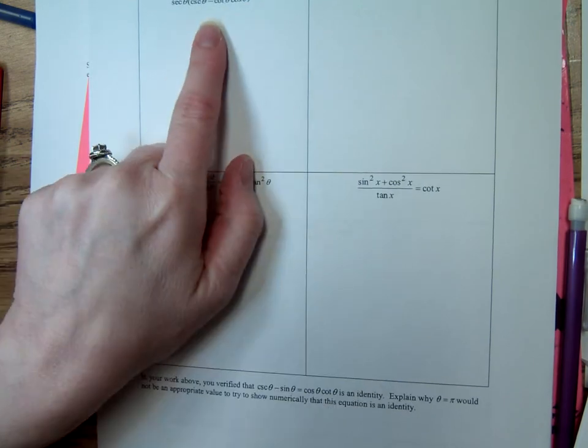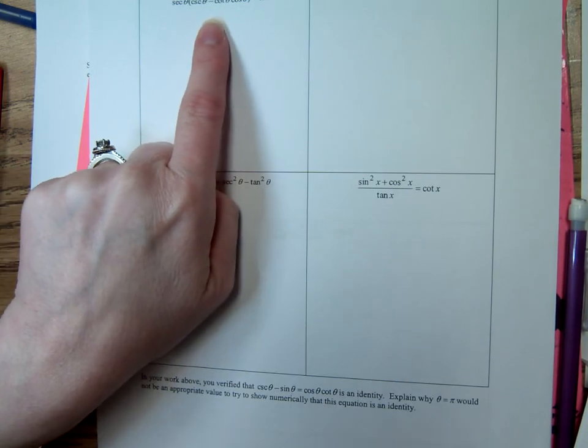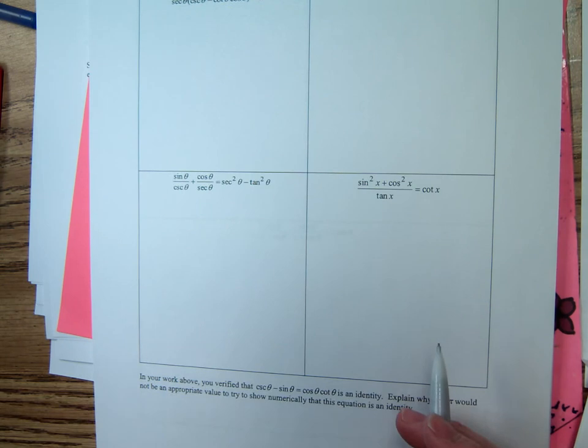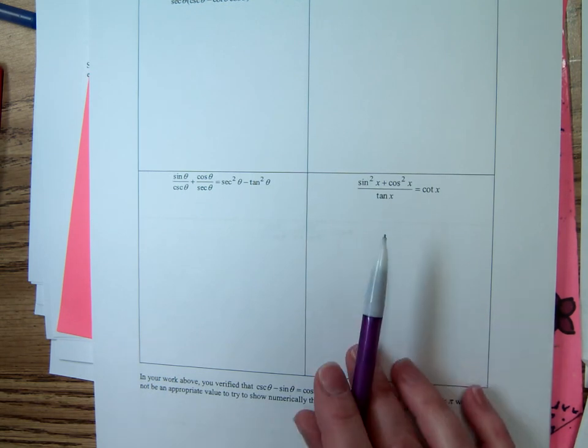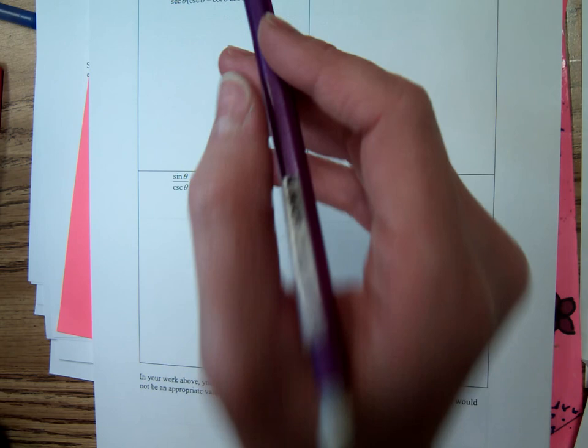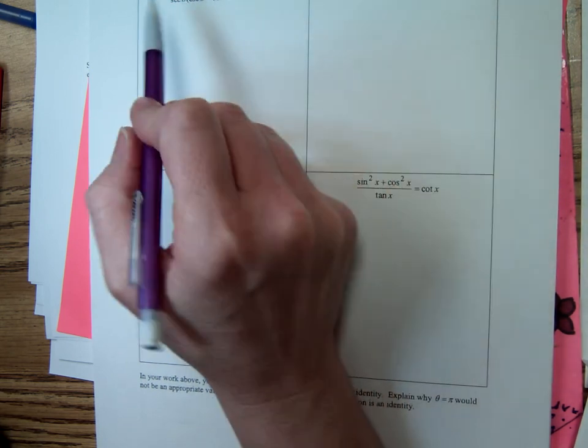Hey, what looks tougher over here? Right side or left side? The right side. Yeah. That right side looks really hard. No. The left side. This one's not too bad, actually. Let's start with this side.